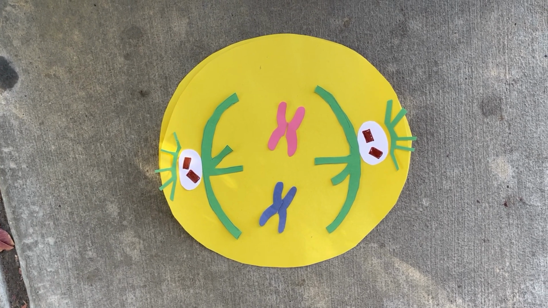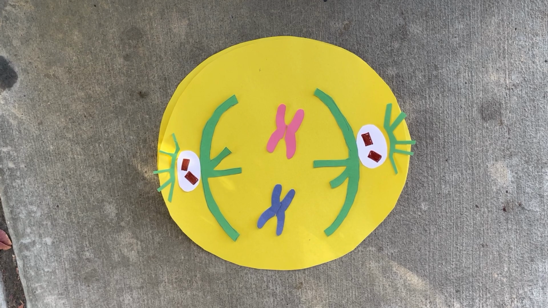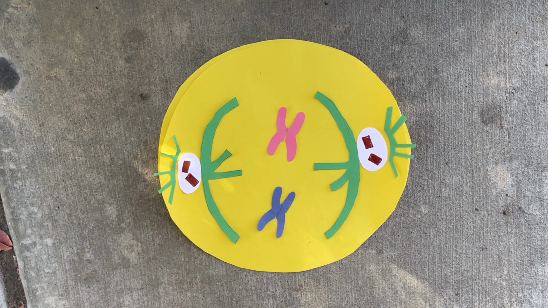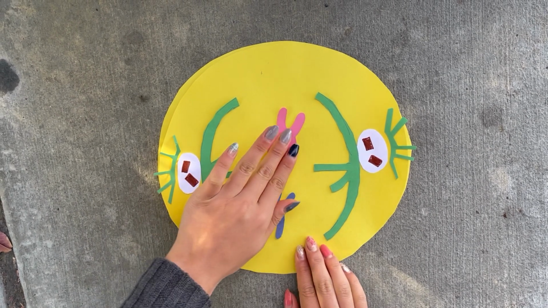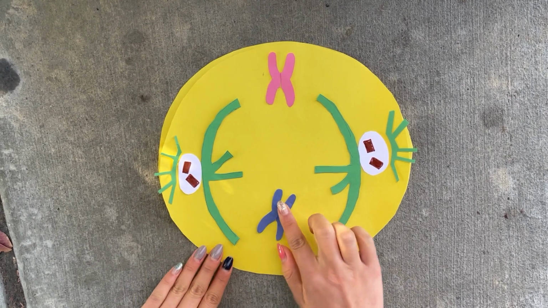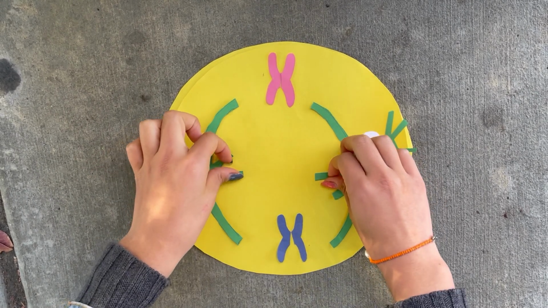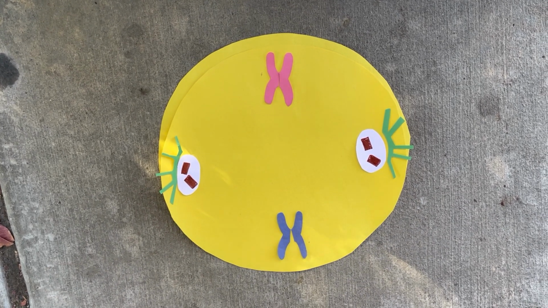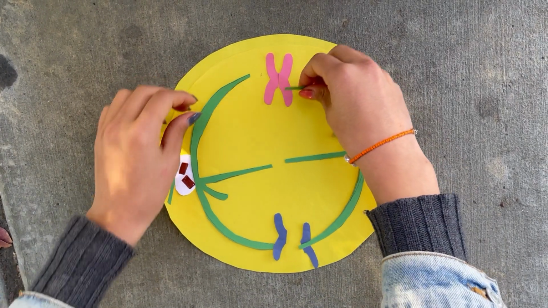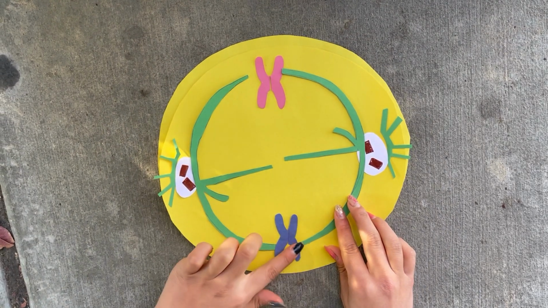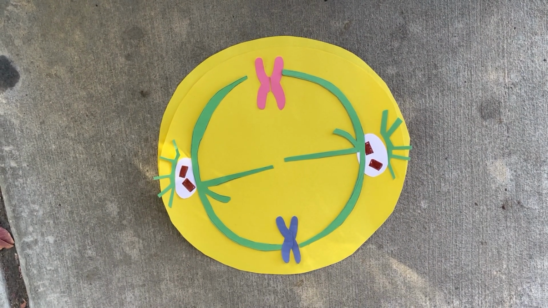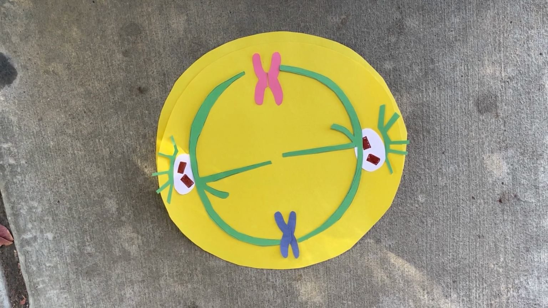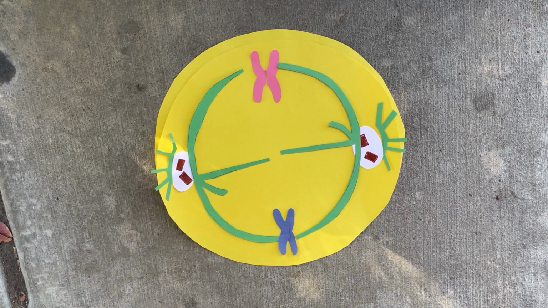In metaphase, the spindle attached to the sister chromatids aligns them in the middle of the cell, known as the metaphase plate. The centrosomes, as you can see, are on opposite sides of each other.